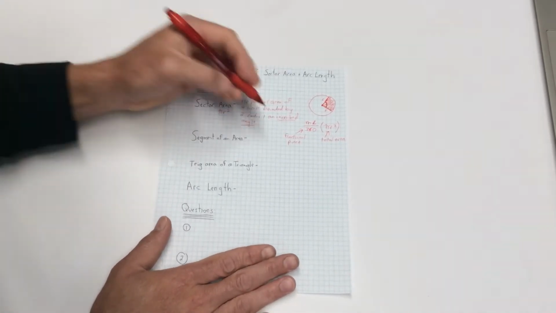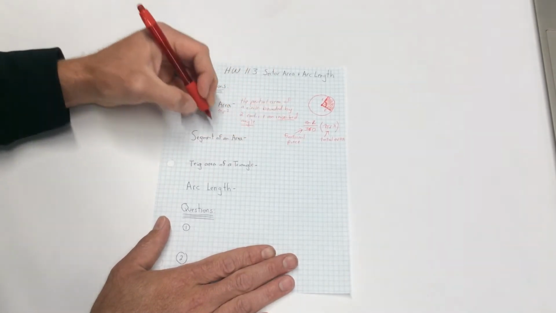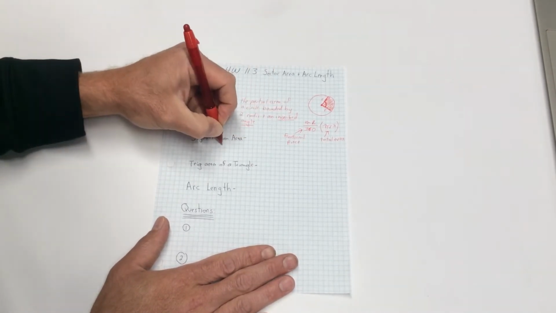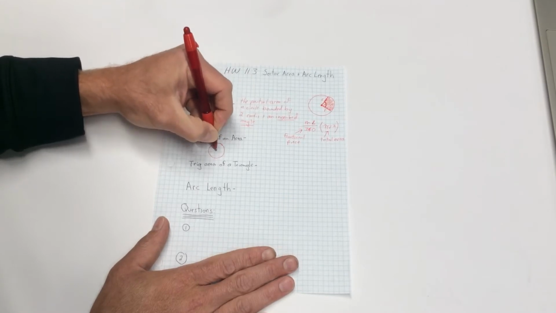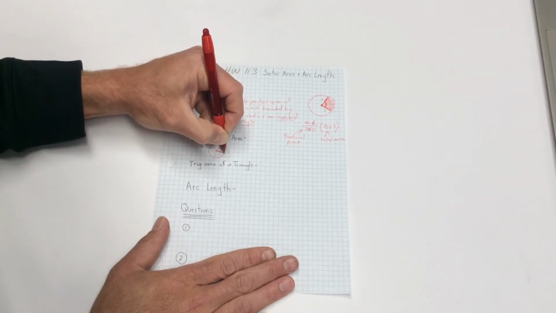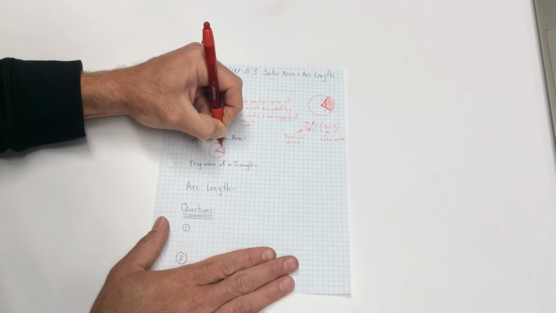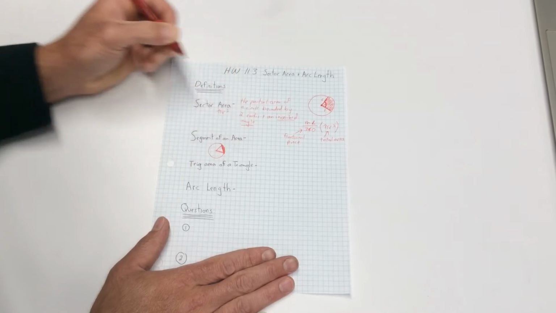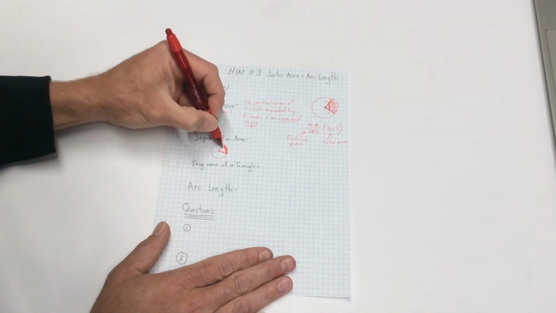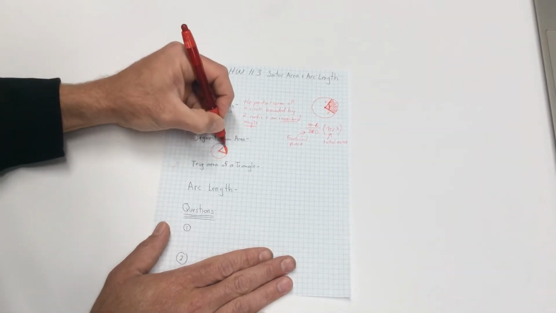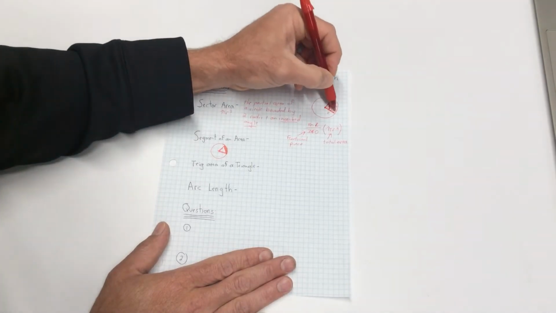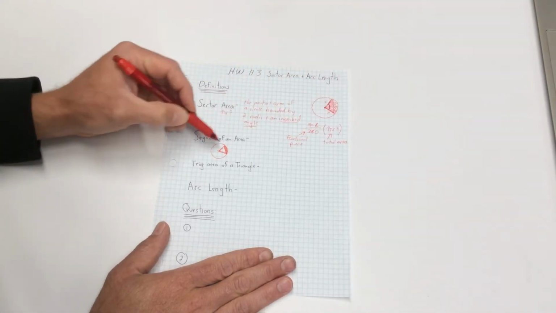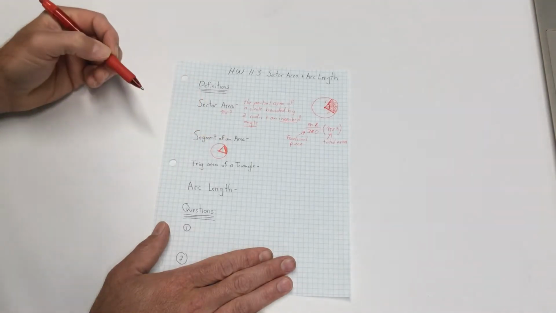Segment of an area is slightly different, and I'll draw it first, and then I'll describe it. Say you take a sector, and then you take a chord, which is a line between 2 points on a circle, and you connect those points. A segment is then what I call the fingernail, or the pizza crust, where you have a triangle cutting off the overall sector. It's the same as a sector, but with the chord going across here, and you're only using the fingernail or the pizza crust.